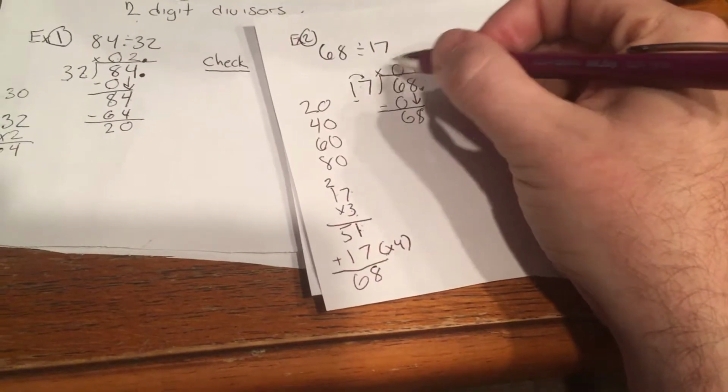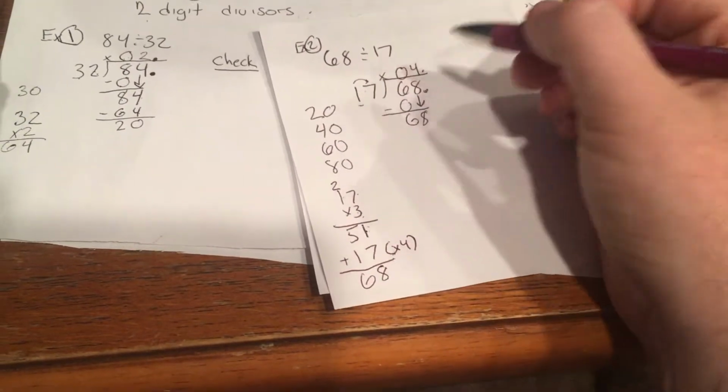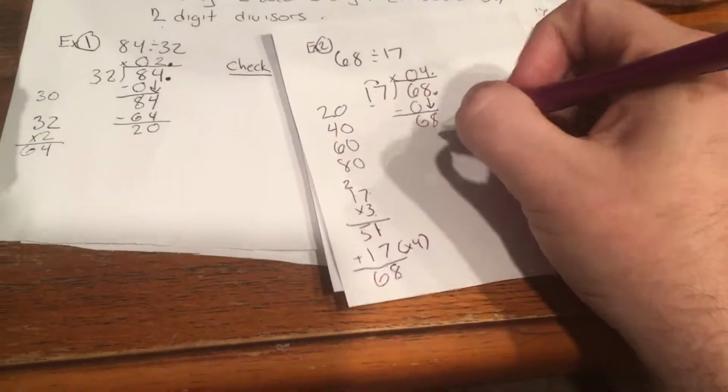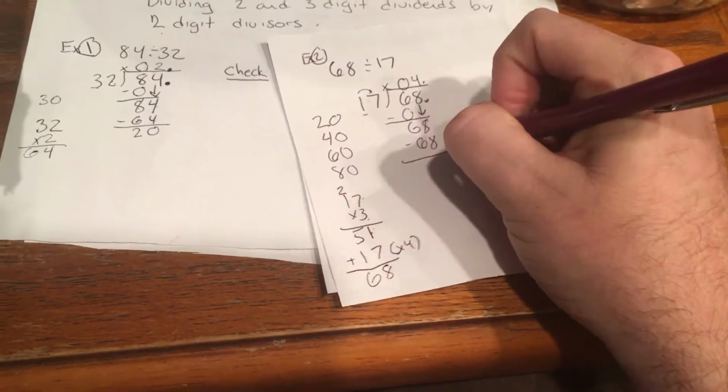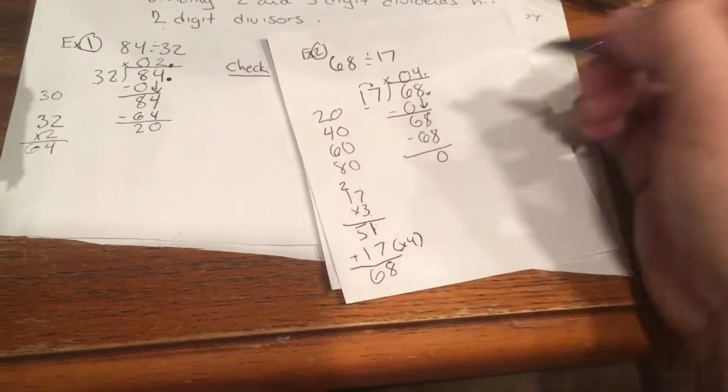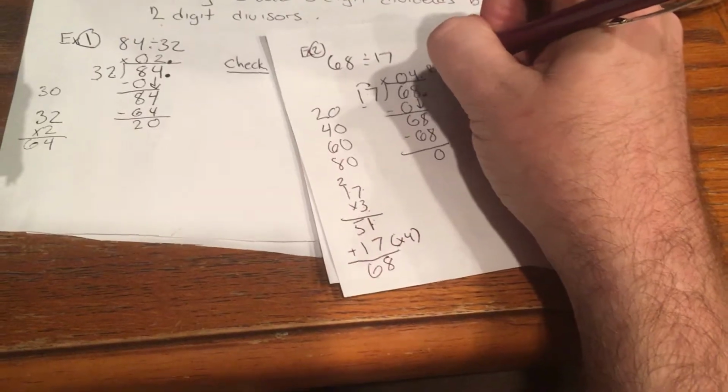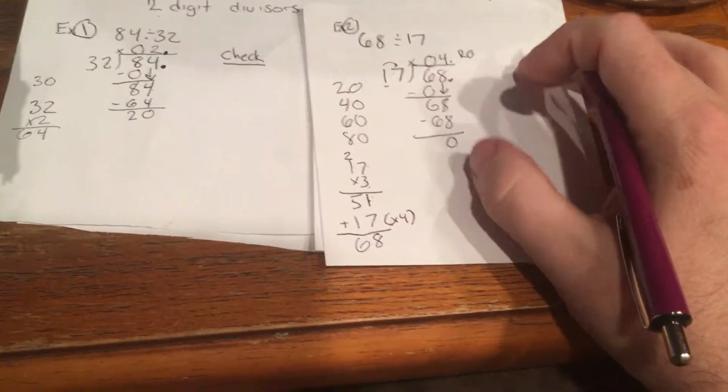Then we multiply our quotient times our divisor. 4 times 17, which we already know, is 68. We subtract it and we get a remainder of 0. So this problem worked out nicely. We have a remainder of 0. We can still set our checks up the same way.